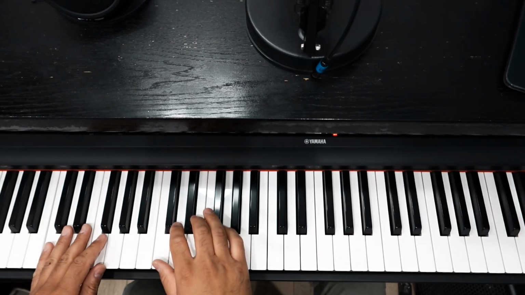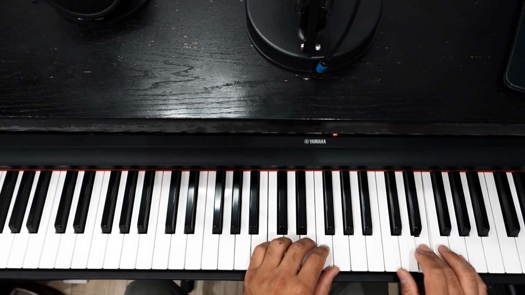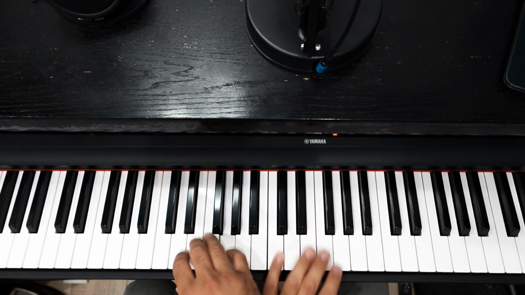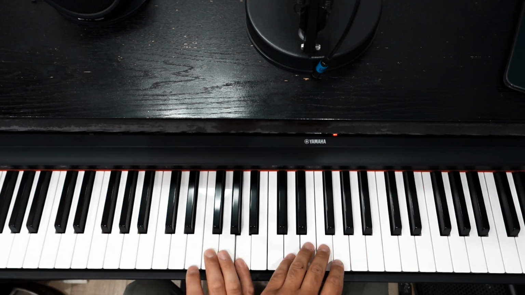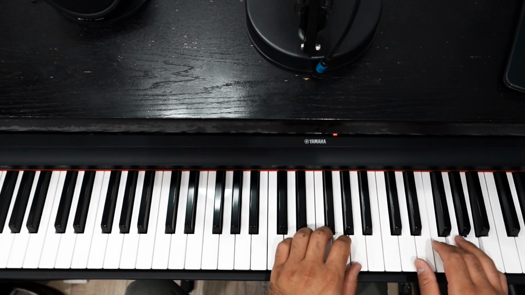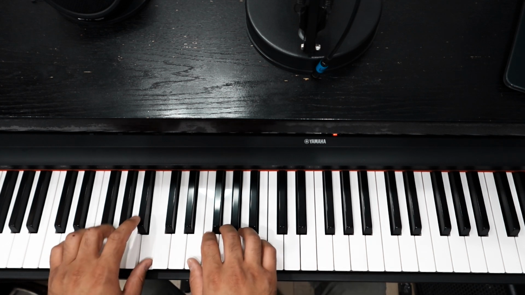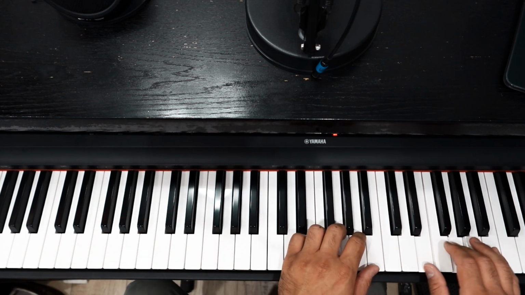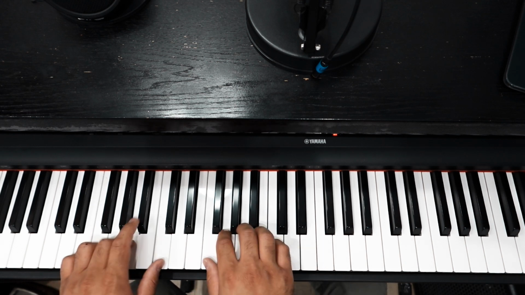So you can get the practice down, play C. Back down. And then go to D. E, all the way up, as many notes as your piano allows you to do. F.